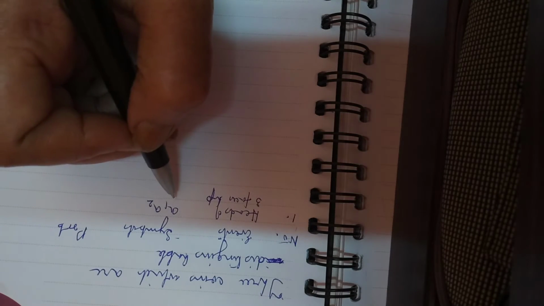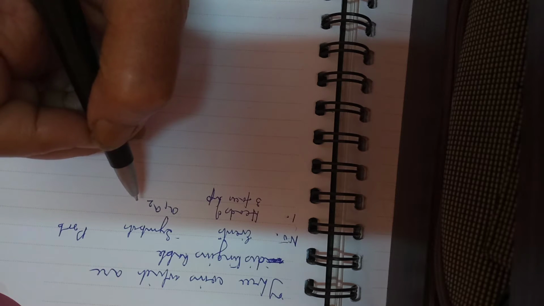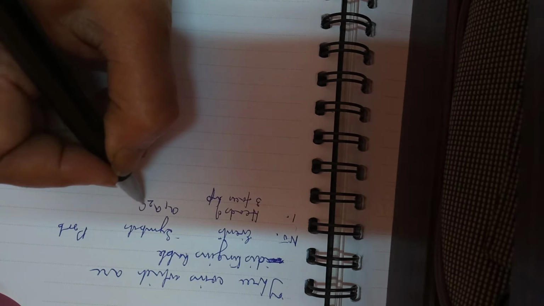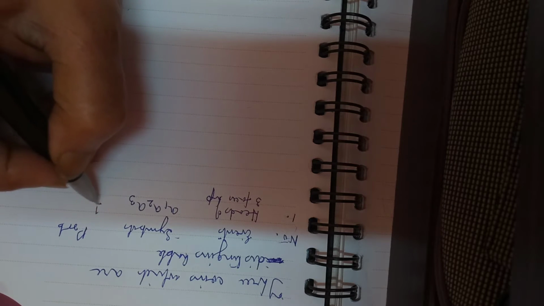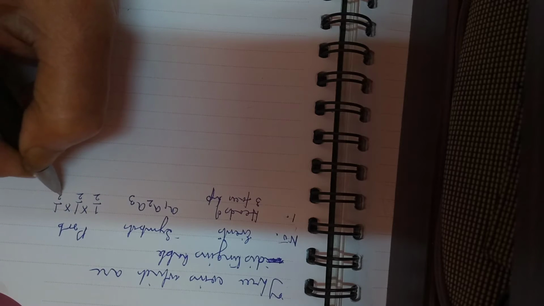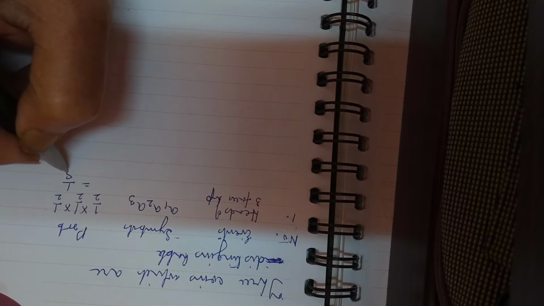Distinguishable means A1, A2, A3 are your 3 coins: gold, silver, copper. So 3 faces up, A1, A2, A3. What is the probability over here? Half into half into half. Independently the event is occurring, so probability is getting multiplied. It is 1/8.